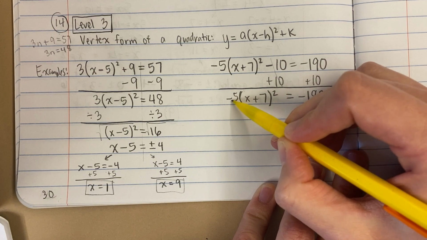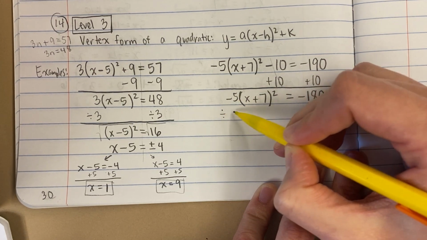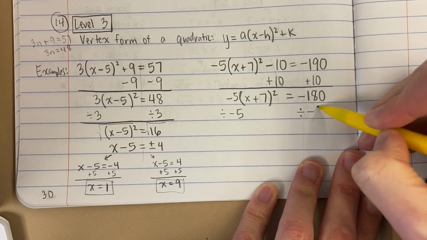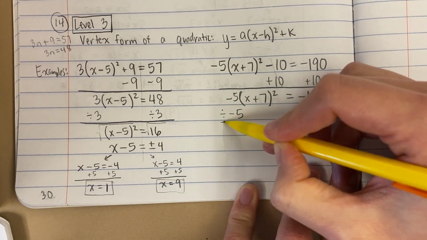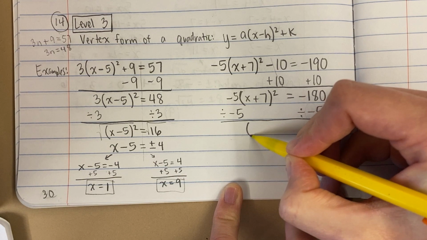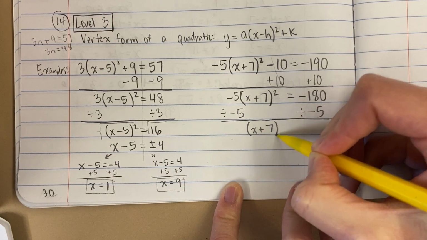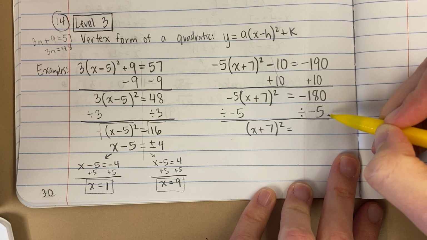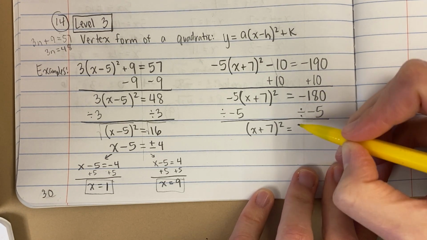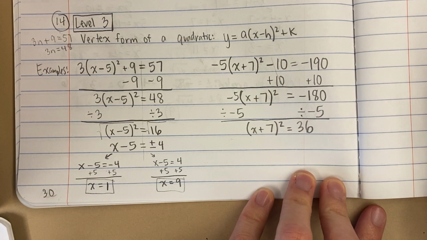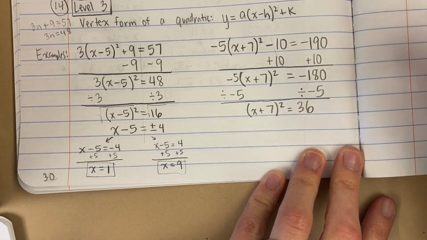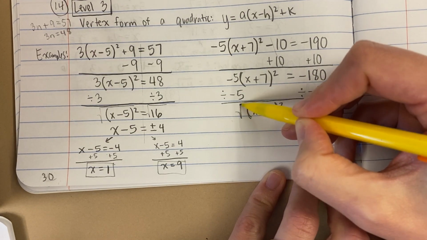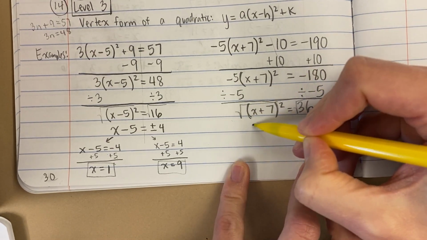Now, remember, my goal is to get this part, the parentheses squared, by itself. So right now it's being multiplied by negative 5, so I'm going to divide by negative 5. I get x plus 7 squared equals negative divided by negative is positive. 180 divided by 5 is 36. Okay, and now I'm at my level 2 question. I see that I have this junk squared. I'm going to get rid of the squared by square rooting.